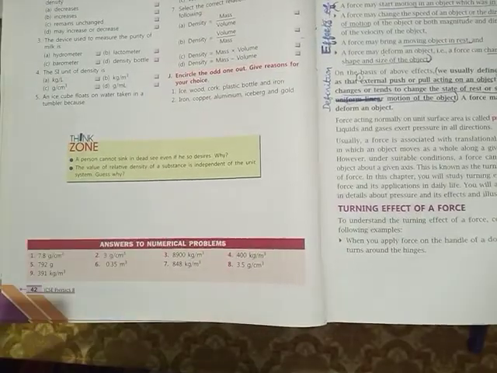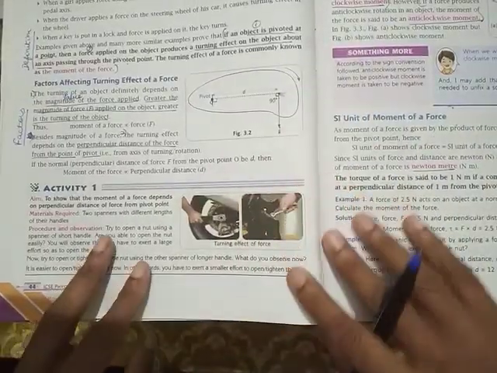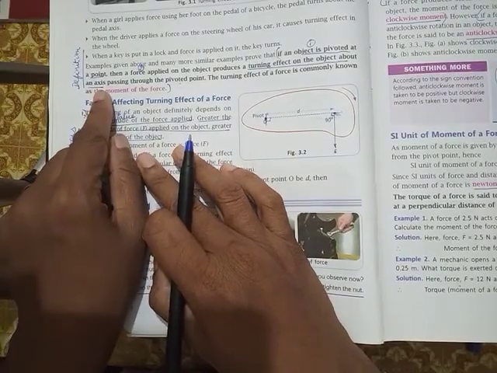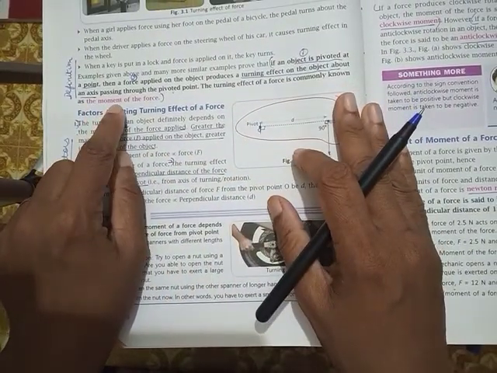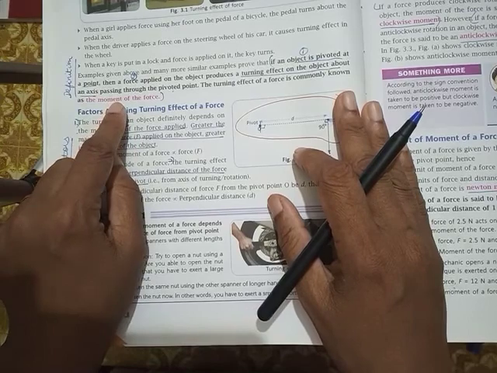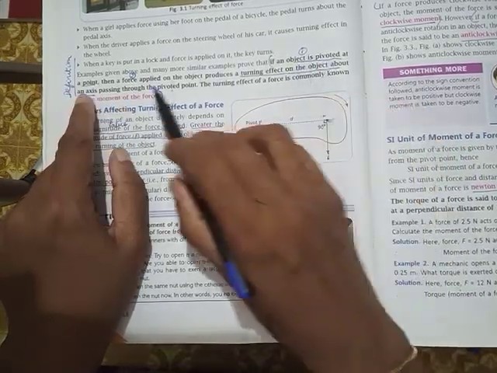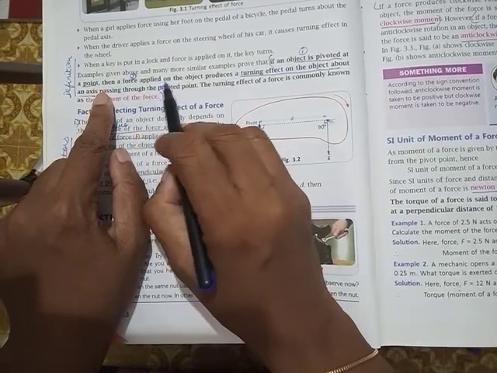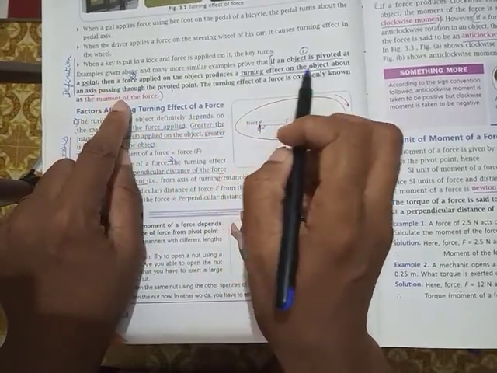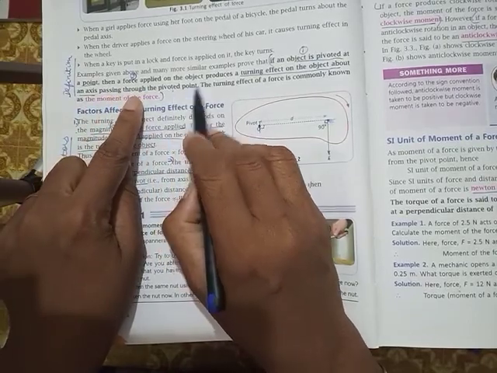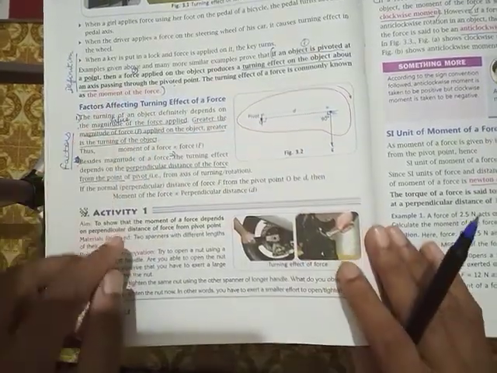So the first part is just introduction of force. They may not ask that. The actual chapter starts from here. First you have to study what? Definition of moment of force. Define moment of force, or what do you mean by moment of force? So the answer will be, if an object is pivoted at a point, then the force applied on the object produces a turning effect about an axis passing through the pivoted point. This is known as moment of force.